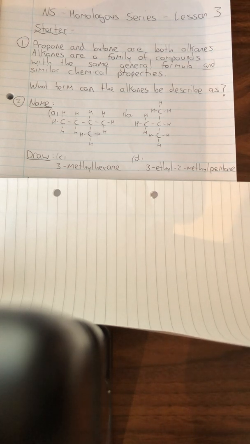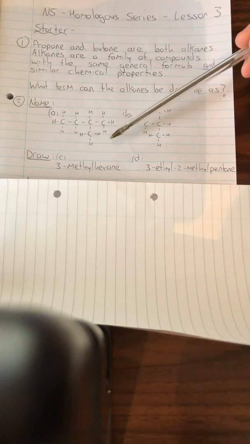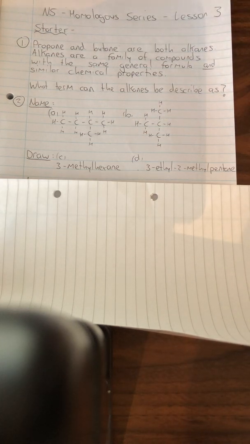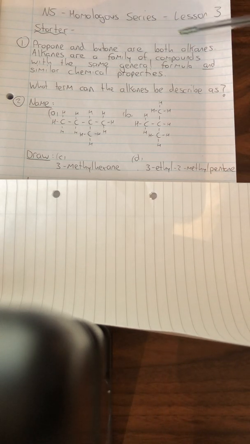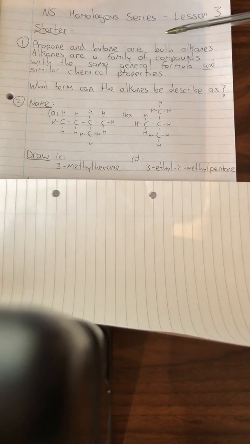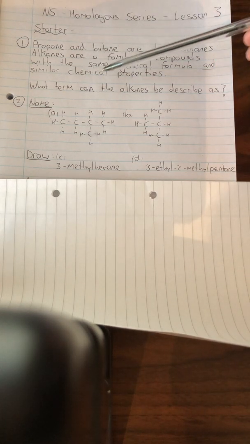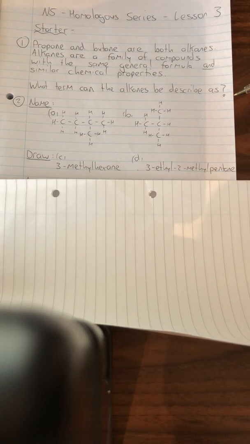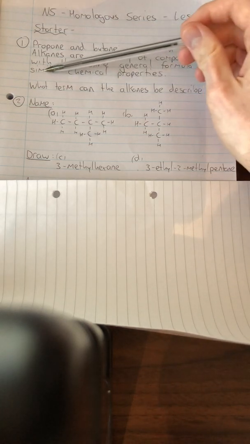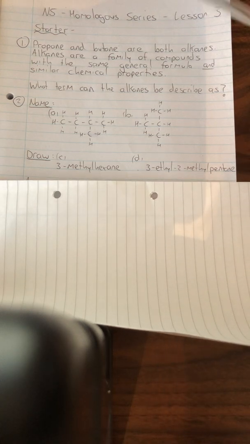So just like lesson 2, I've given you a starter. You can pause this video, because in about a minute I'm going to reveal the answers, and that gives you time to complete them. The very first question: propane and butane are both alkanes. Alkanes are a family of compounds with the same general formula and similar chemical properties. What term can the alkanes be described as? Think family of compounds with the same general formula and similar chemical properties. What do we call that?